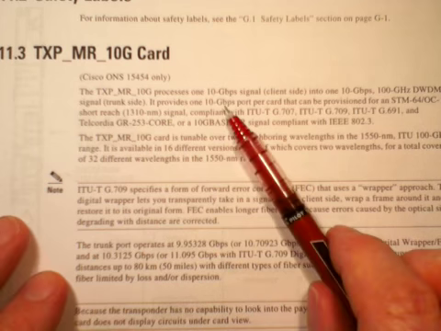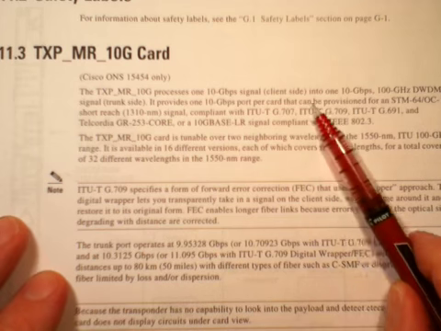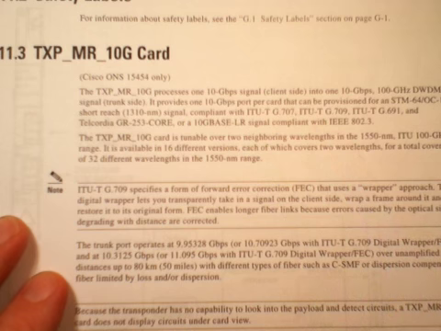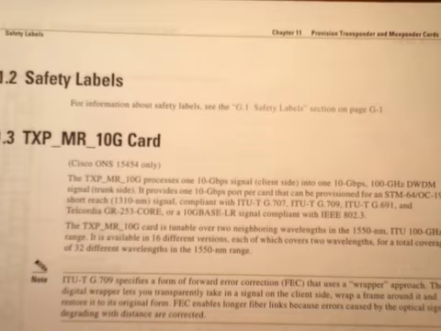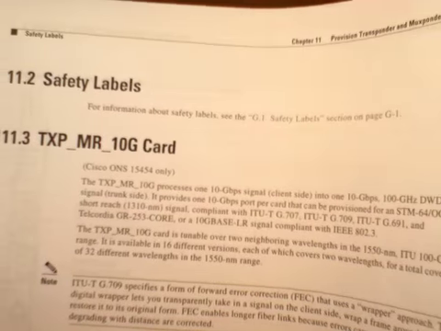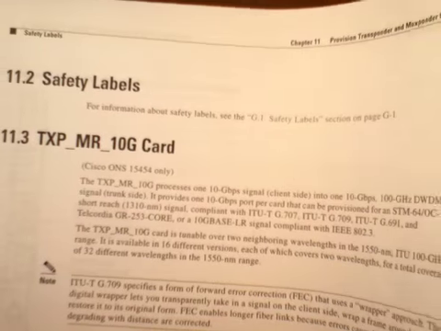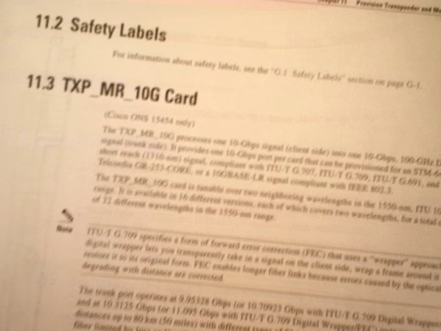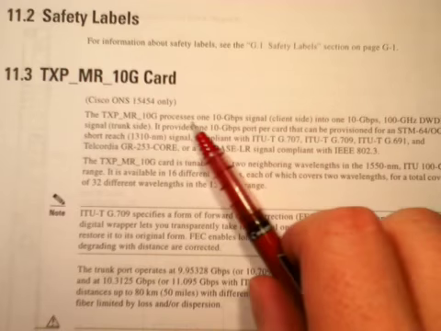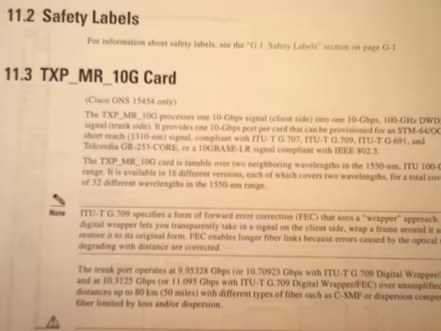It provides one 10 gig port per card that can be provisioned for an OC192 short reach signal. And so this is a SONET signal. Okay, and we're taking a SONET signal on an incoming wavelength and putting it onto one of the DWDM wavelengths.